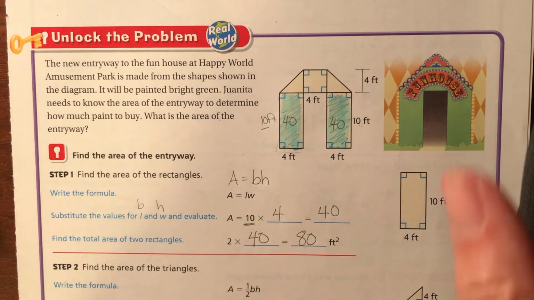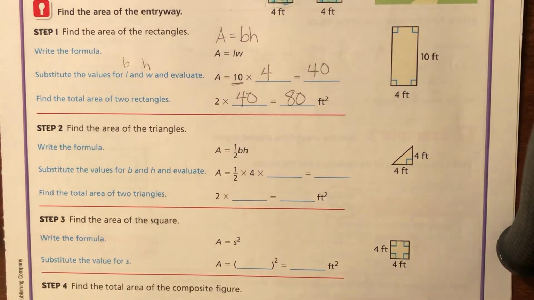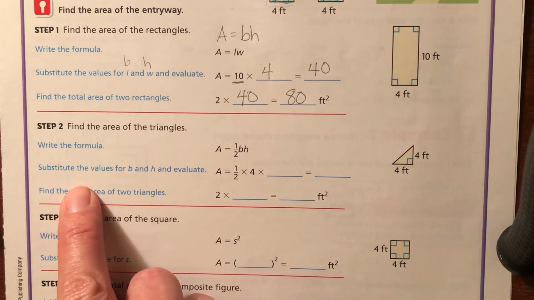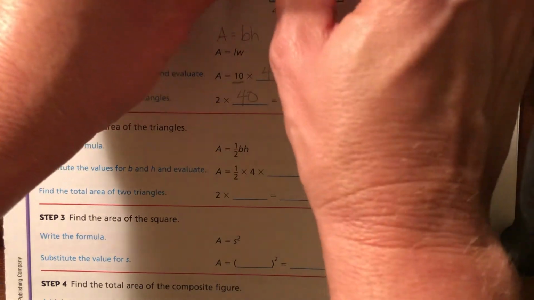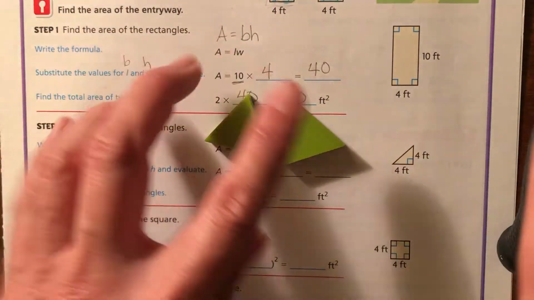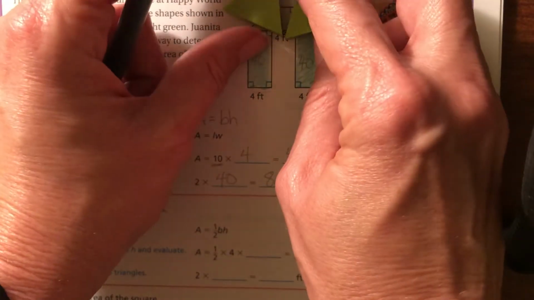All right, now let's find the area of the triangles. The area formula is 1/2 times base times height. So we're going to substitute the values in for our two triangles right here. Our two triangles in the figure are there and there.